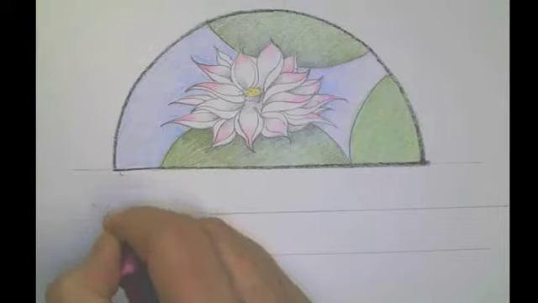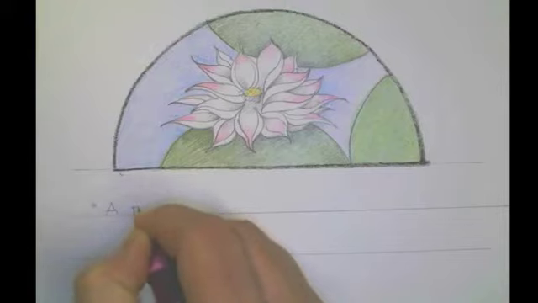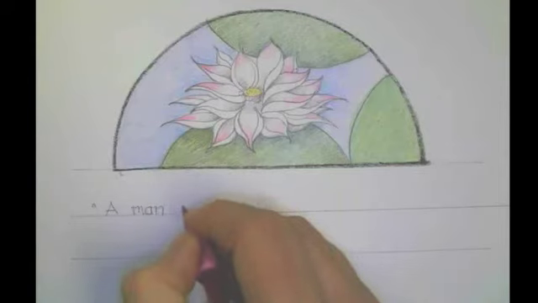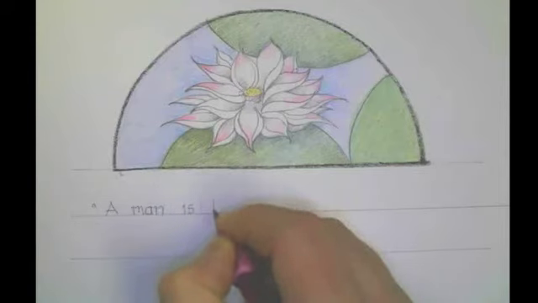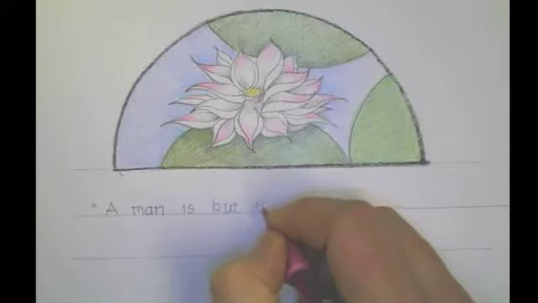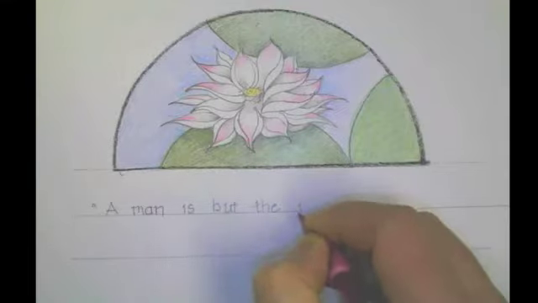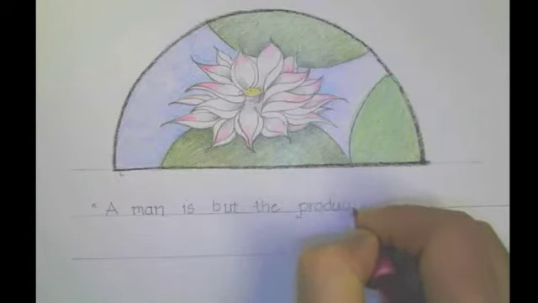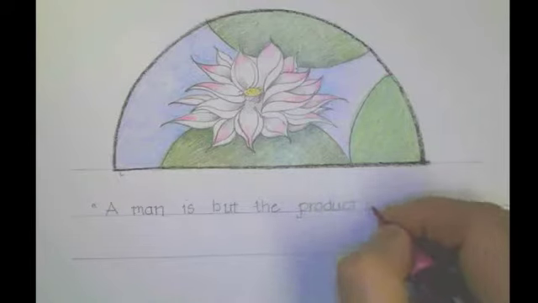A man is but the product of his thoughts.